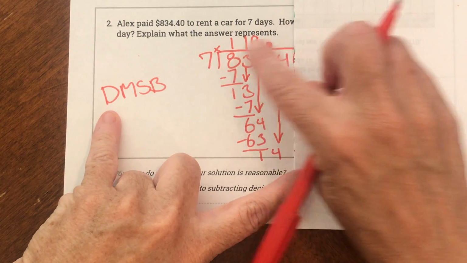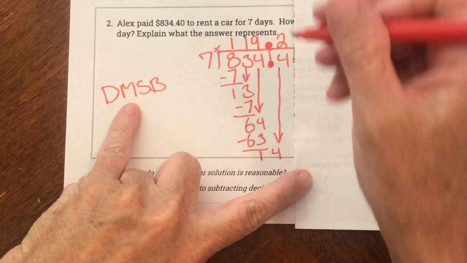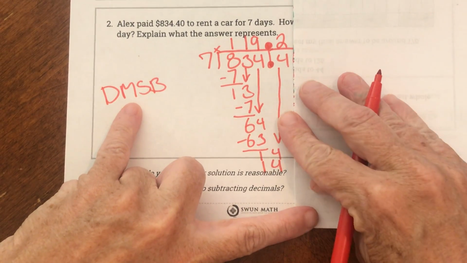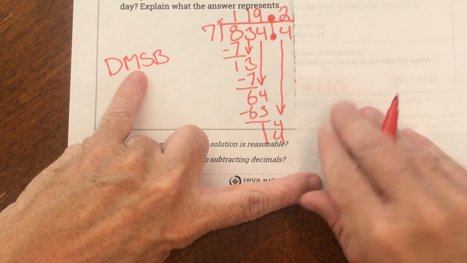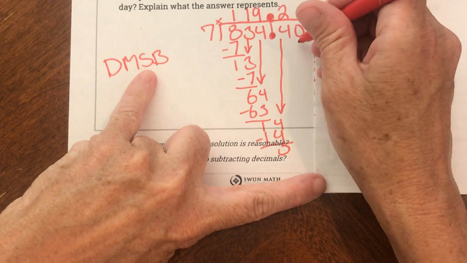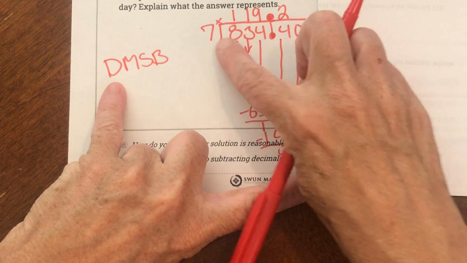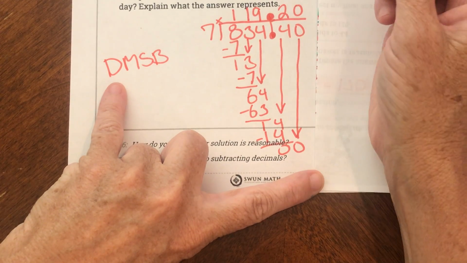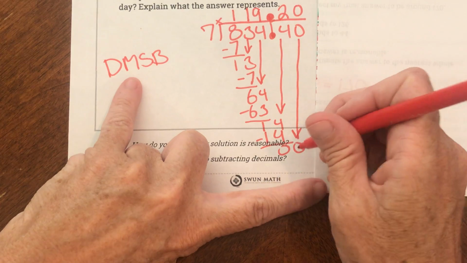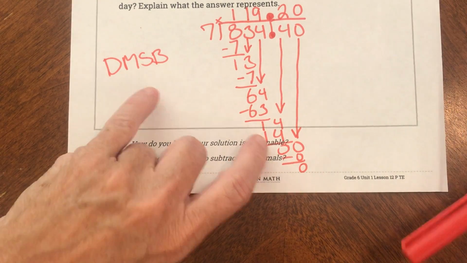Okay, and start over. 7 can fit into 14 twice. 2 times 7 is 14. Notice I am running out of room. And when I subtract, I get 0, and then I'm going to bring down and start over. 7 can fit into 0 times. 0 times 7 is 0, and when I subtract, there's nothing to bring down.